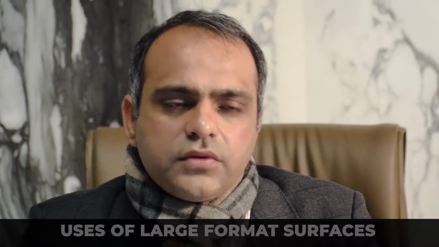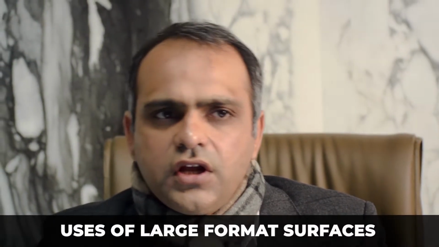Now, there are about 12 to 15 manufacturers in India who are making these large format surfaces in various thicknesses, that is 9 mm or 15 mm thickness. And they are available in various finishes as well: a high gloss finish, a matte finish, and a satin finish. Now, how do we demarcate between these finishes, and where do we use them?